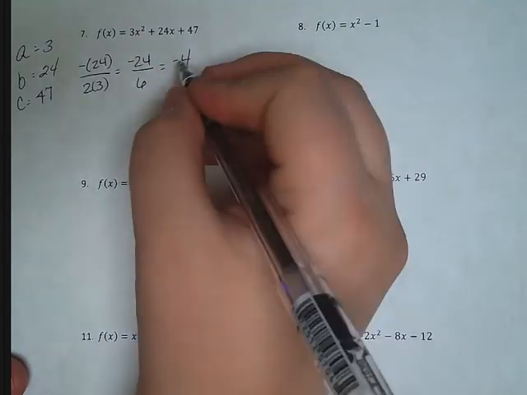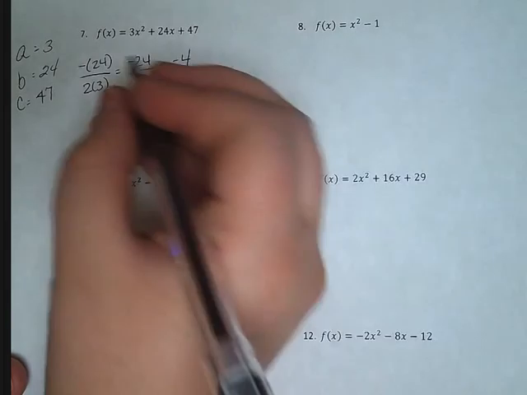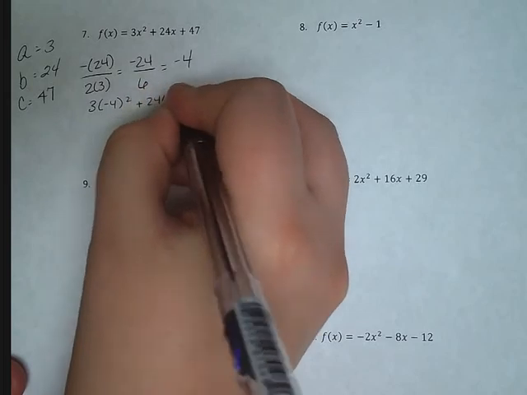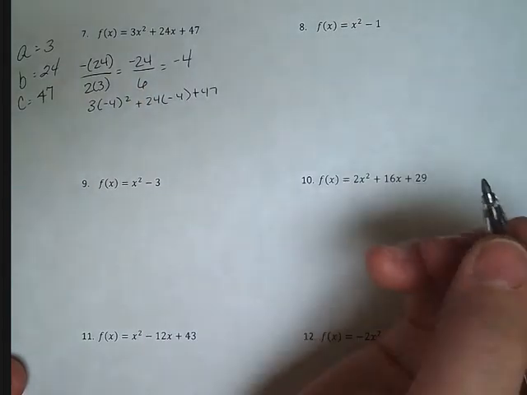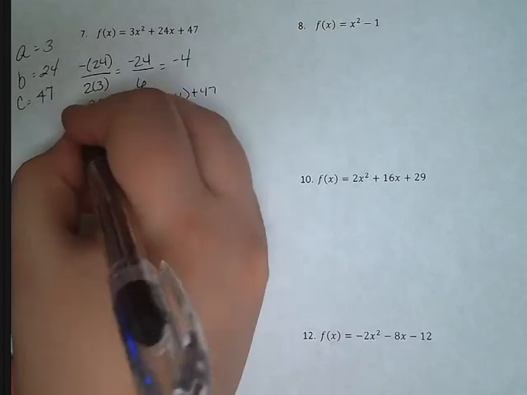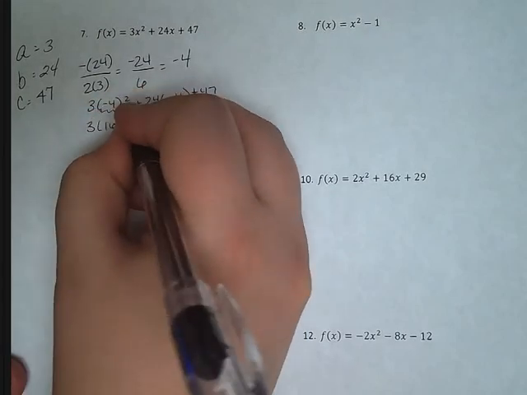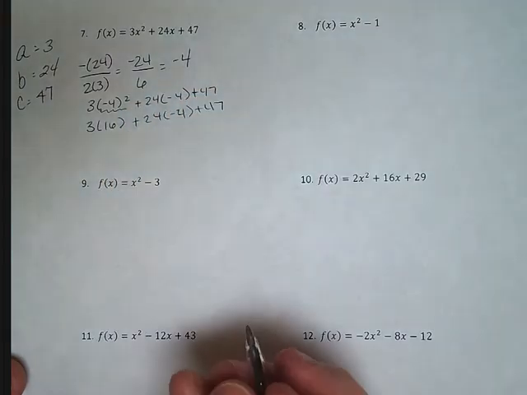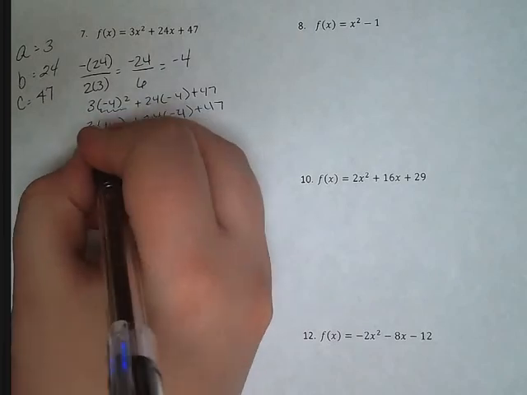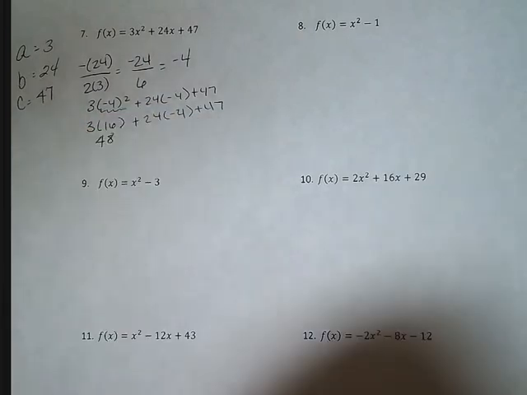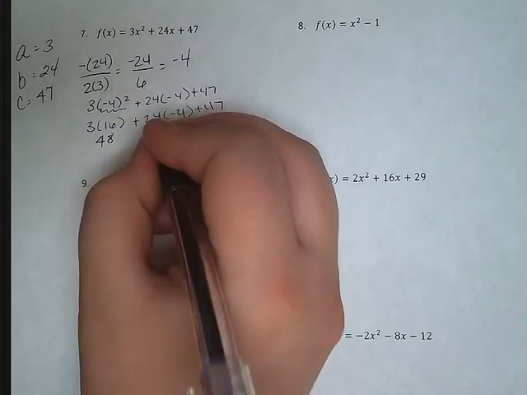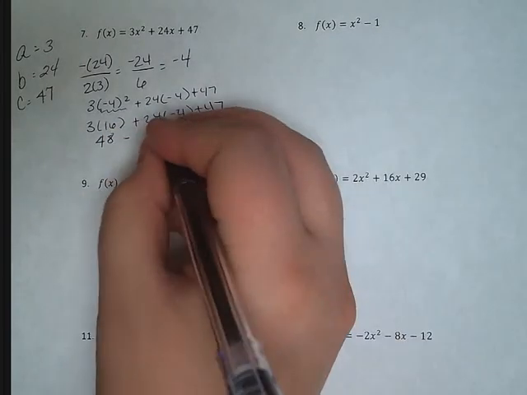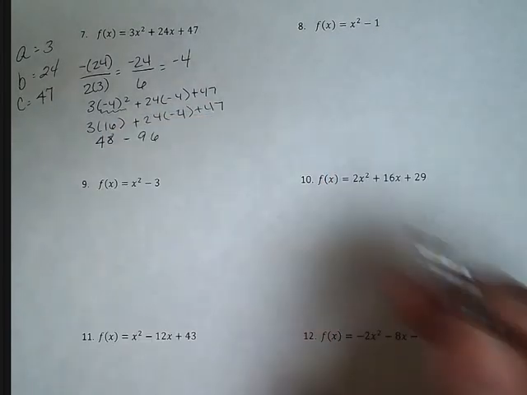And then we plug this back into our original equation. So exponents first. Negative 4 squared is 16. Three times 16 is 48. 24 times negative 4 is going to give me negative 96.